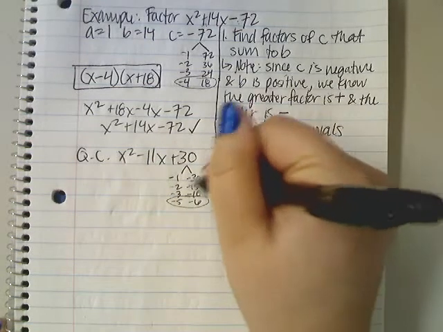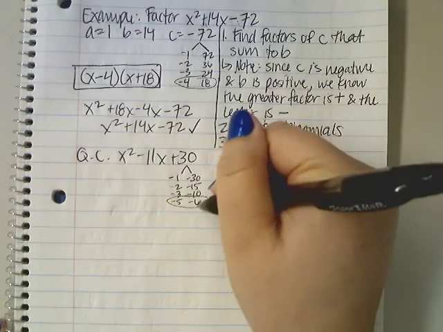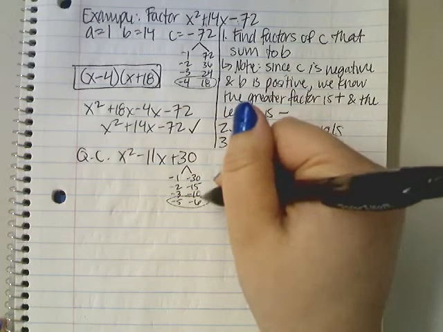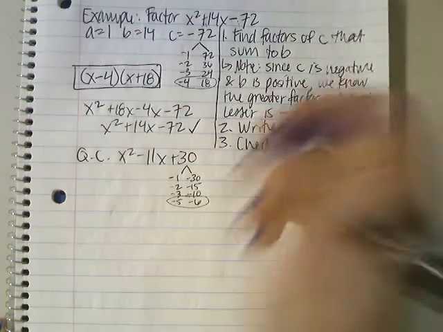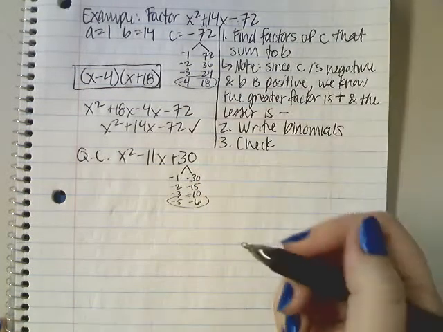If you start reasoning through this and you can get to this faster, you don't have to list every factor. If you can do some of that in your head and sort of whittle it down sooner, by all means, you can skip this list if you can figure that out faster.